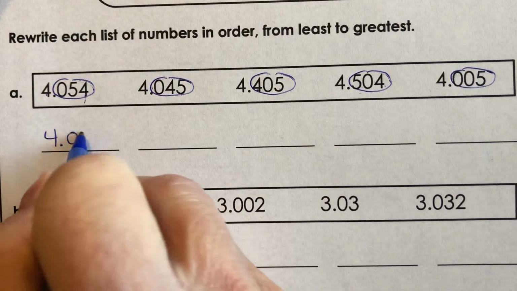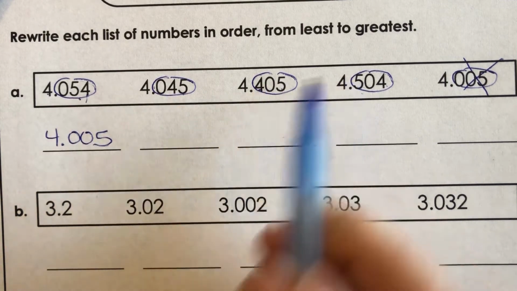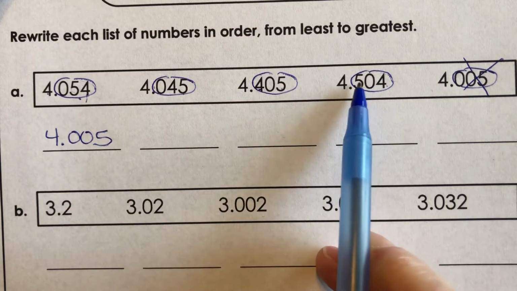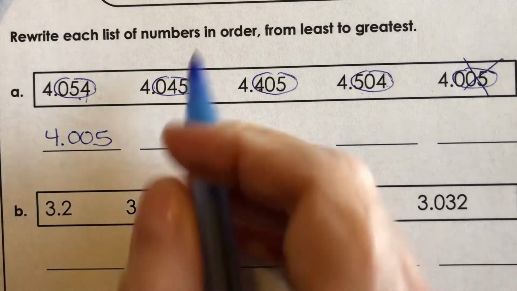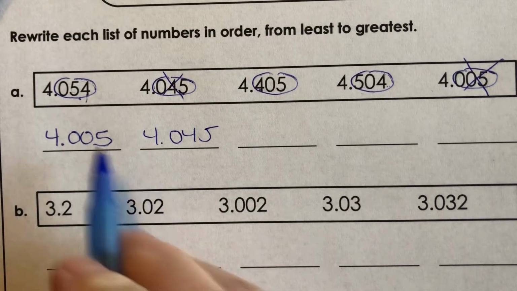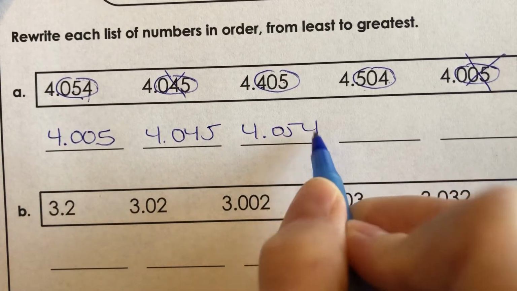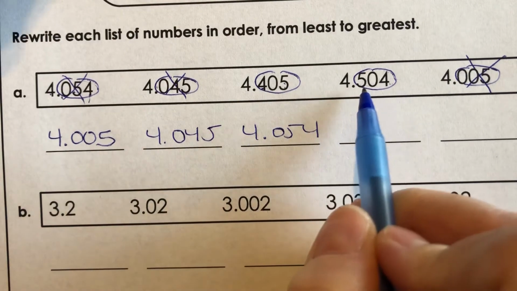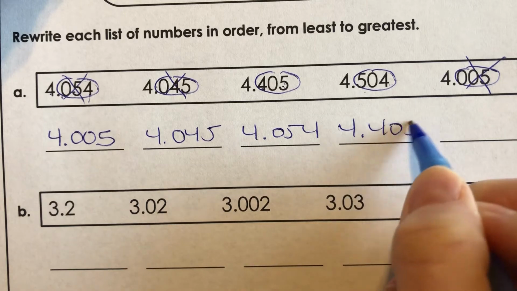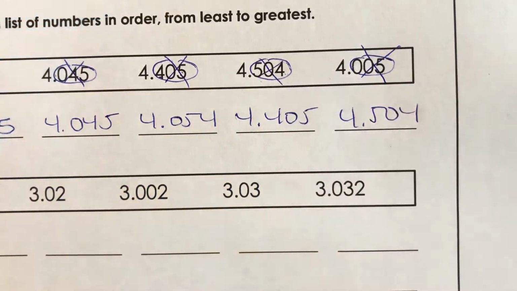So on this first line, because we're going from least to greatest, I would write that and I'll cross it off. Then I want to find the next lowest. So again, I have 54 thousandths, 45 thousandths, 405 thousandths, 504 thousandths. 45 thousandths would be the next lowest. And then the next lowest, when you're comparing those three, would be 54. So 4 and 54 thousandths. And then the next lowest, 405, is less than 504. So 4 and 405 thousandths. And last but not least, 4 and 504 thousandths.